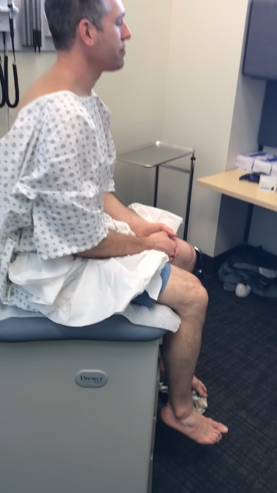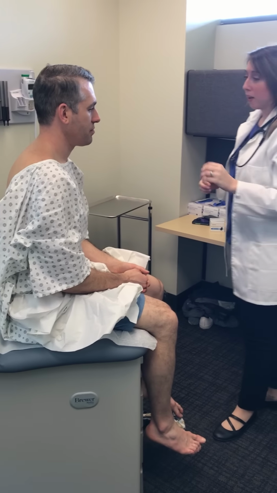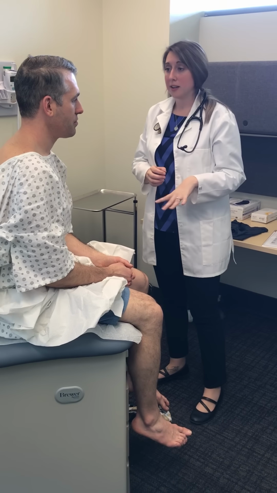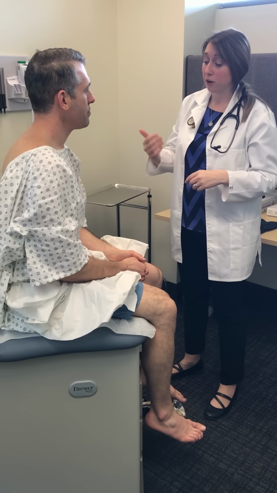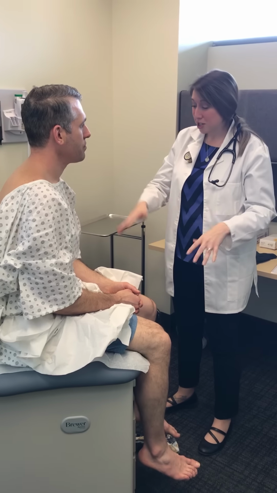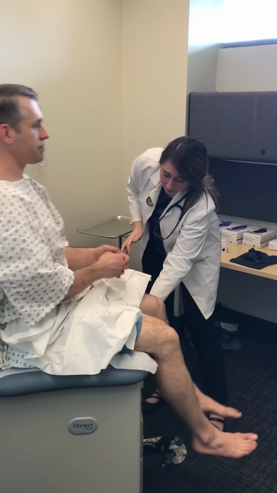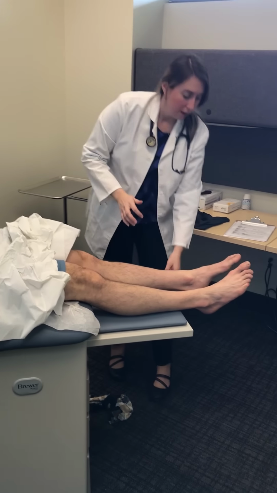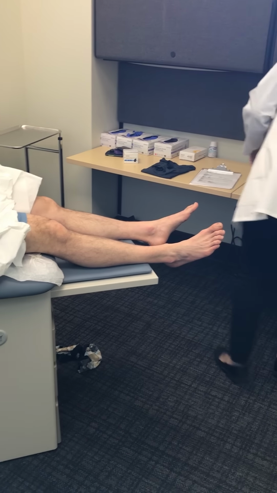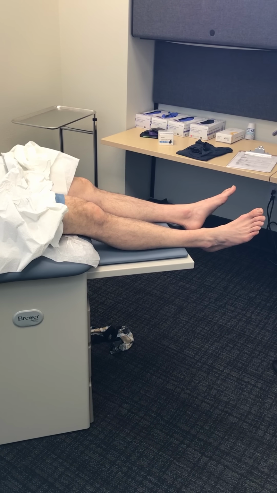All right, the last one is an ankle brachial index. It's a really fantastic test for arterial insufficiency as well, especially if your patient is unable to do these maneuvers. So I'm going to have you lay down. Excellent. I'm going to grab my Doppler and my ultrasound gel.